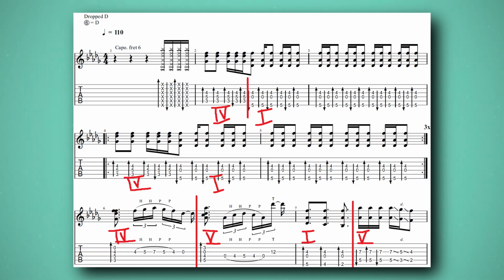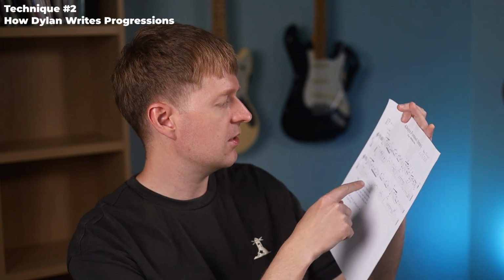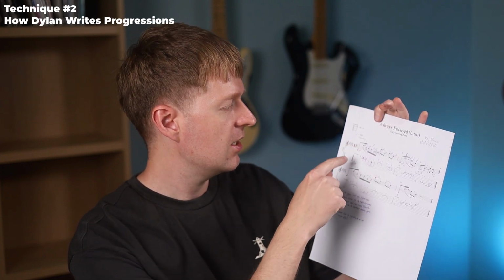Day Drunk, again, I'm not in the right tuning for this drop D tuning, but again, here I can see this 4 to 1 progression. So slightly different, but still using the same chords. And lastly, Always Focused, another riff that's not got chords in the introduction, but we've got this ringing harmony going on. So again, I've identified this as starting on that open string there.